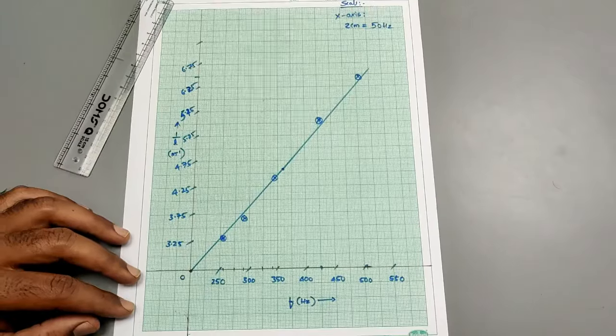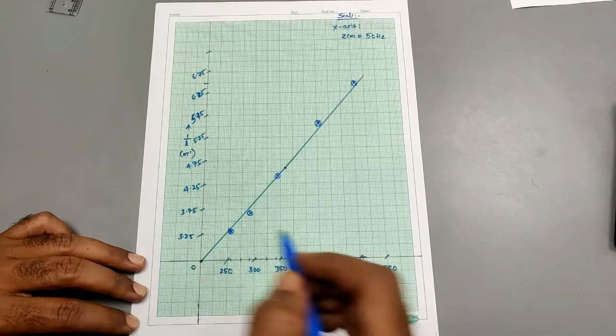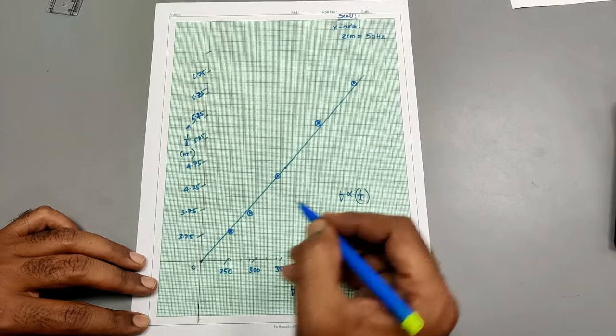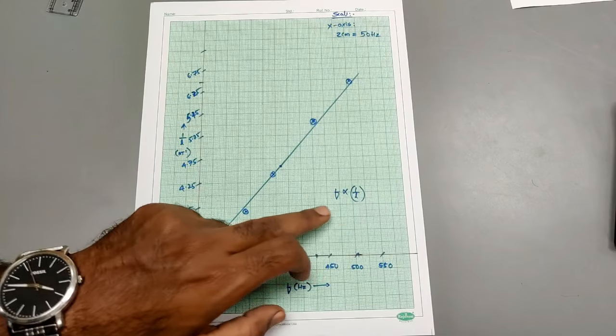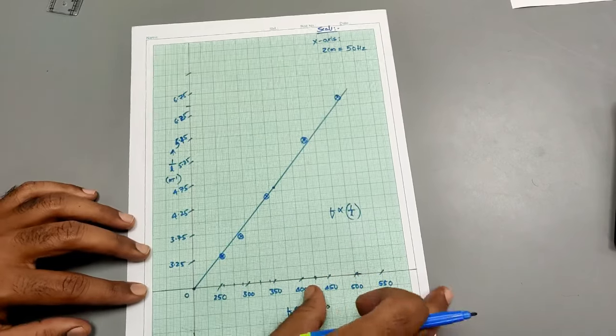So in the graph it is clear that since we have got a straight line from the origin, frequency is directly proportional to 1 by L, right? Since both are directly proportional, that's why we have got a straight line here, right? Hence this proves the result. Okay, now we'll go for the result. So the result is like this.